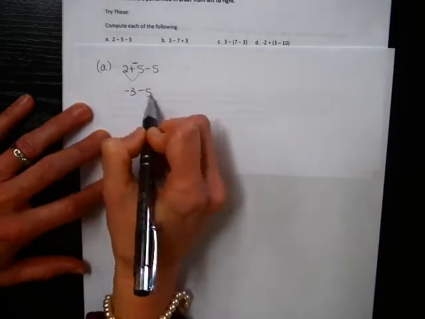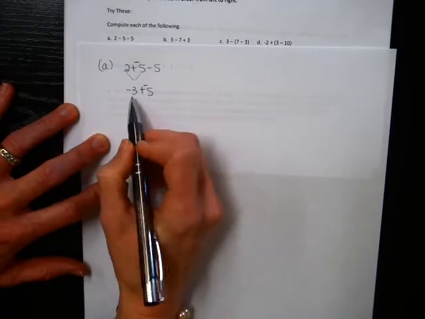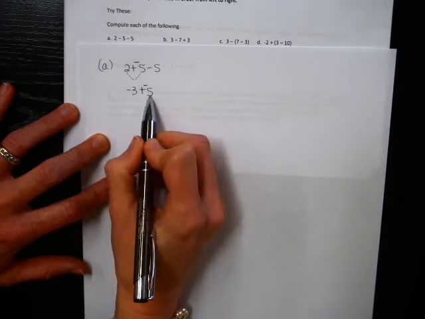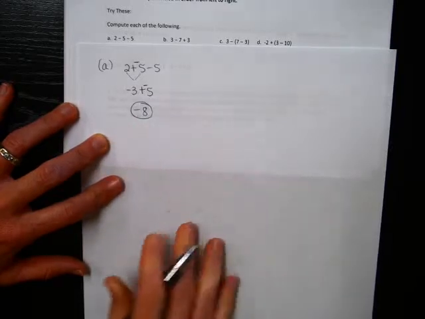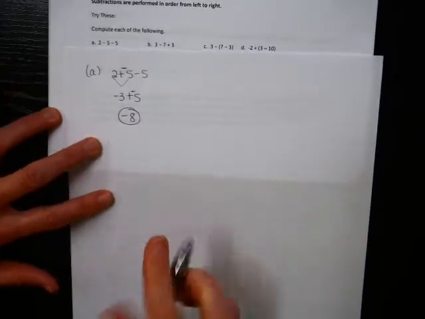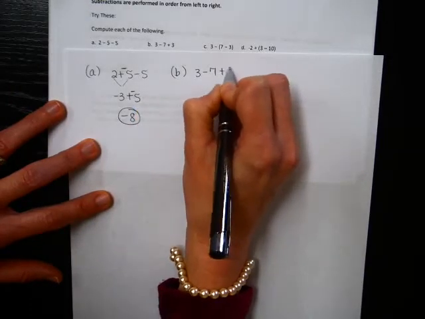Okay, well, negative 3 minus 5 is really negative 3 plus negative 5. And so now signs are the same, so I add and keep the same sign. That gives me negative 8 for my final answer on A. Okay? On B, I have 3 minus 7 plus 3.